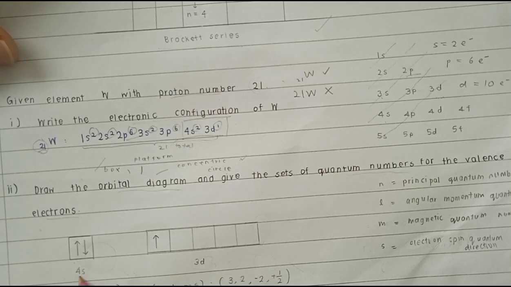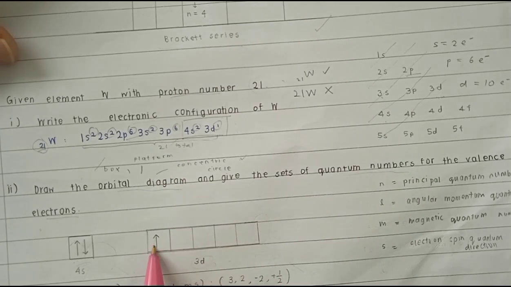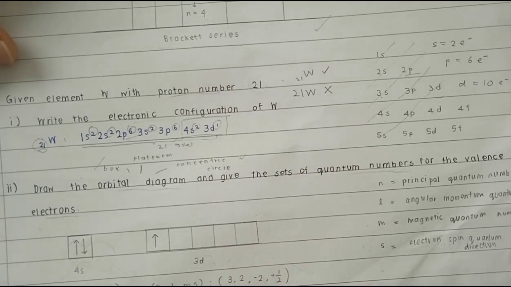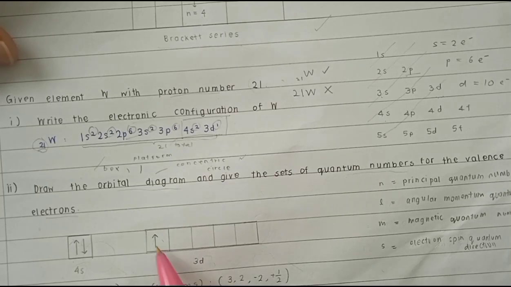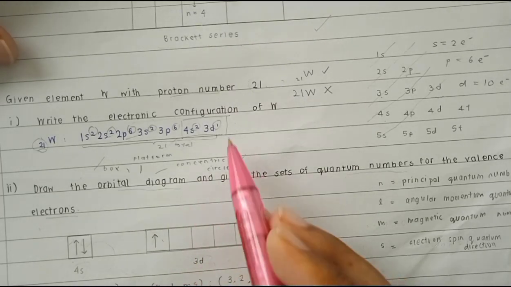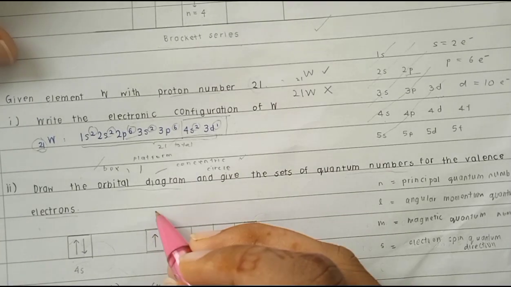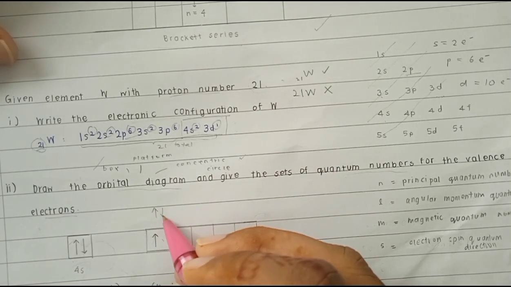So 4s we write here, and then in the box we have to draw 2 arrows because it's 4s2. And then for D we have to draw 5 boxes because D total has 10, it can fill until 10 electrons. Each box will have 2 electrons, so we'll have 5 boxes. And then for 3d we only have 1 electron, so you have to draw 1 arrow. Make sure to draw the arrow like this.